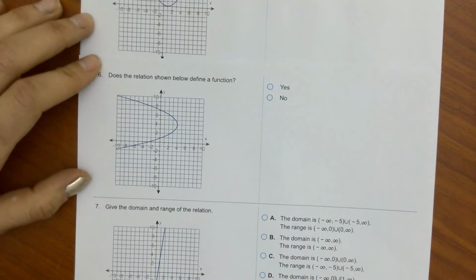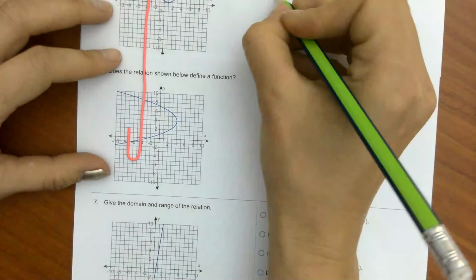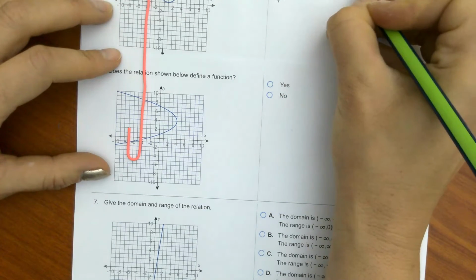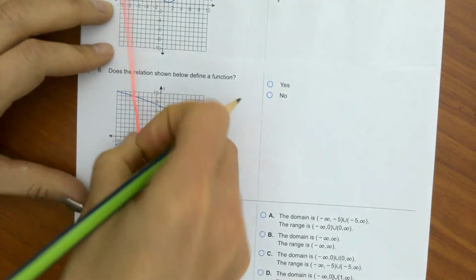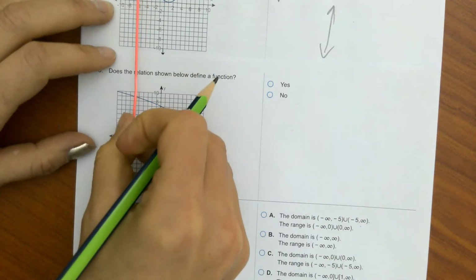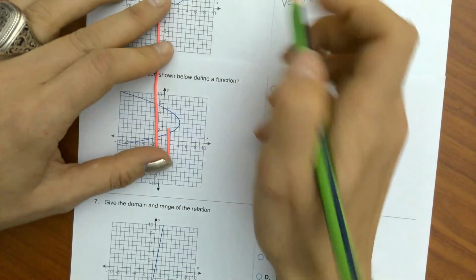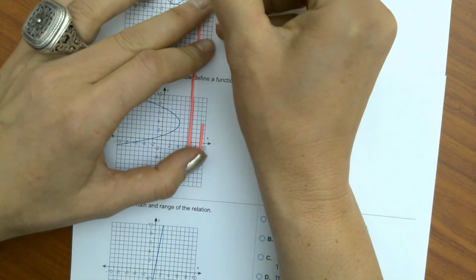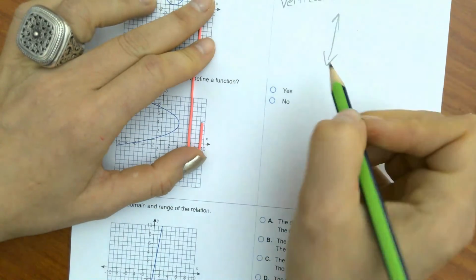Okay, next one is question 5. So is this a function? So what we do is we have the vertical line test. So all we have to do is take something vertical, that means up and down, and we go like this. Does it only touch in one place? Yes, it touches the function in one place, so yes, it's a function.